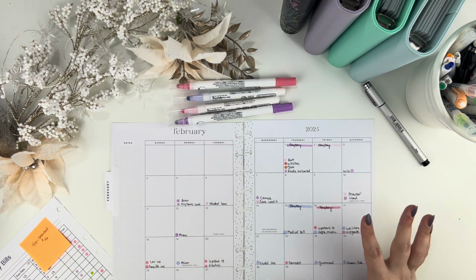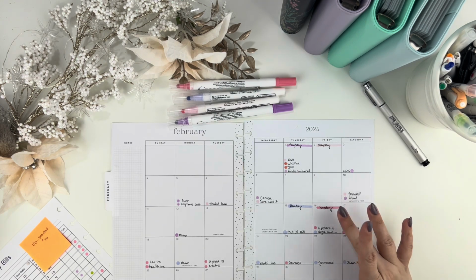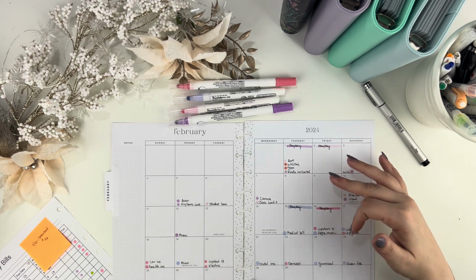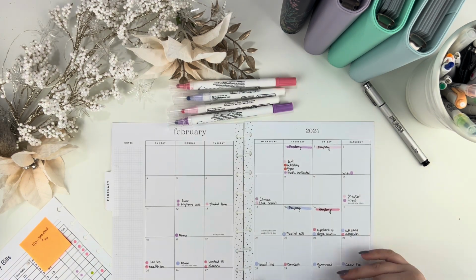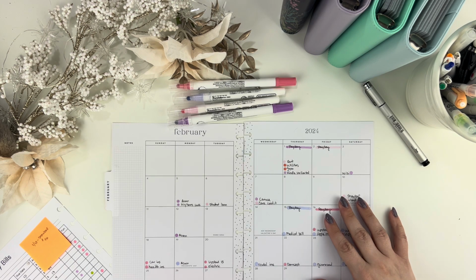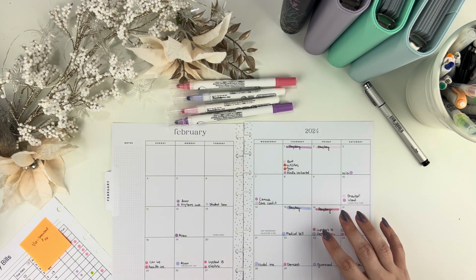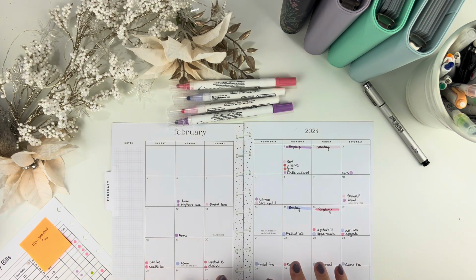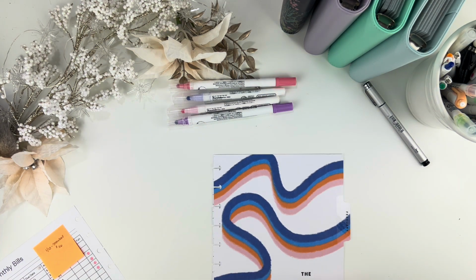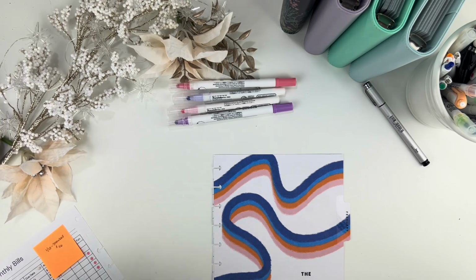And this is why I really like being able to have money coming in weekly instead of bi-weekly, like kind of alternating weeks of paychecks. It just makes everything a lot easier for me, but that's all right. We've got this part all figured out and taken care of, which is important. So let's jump back into the planner and start working through the closeout for January.